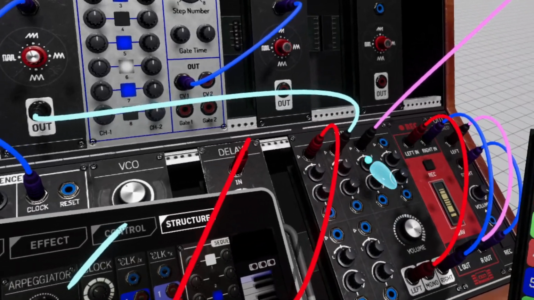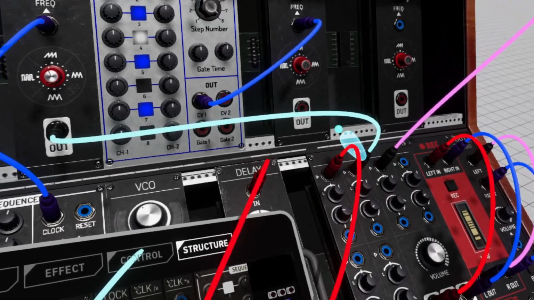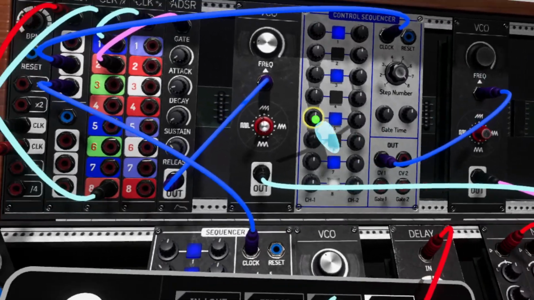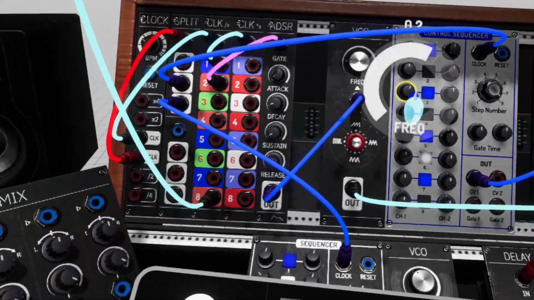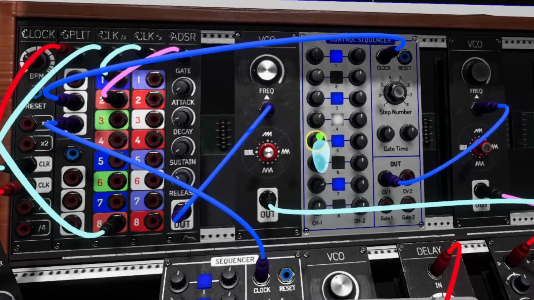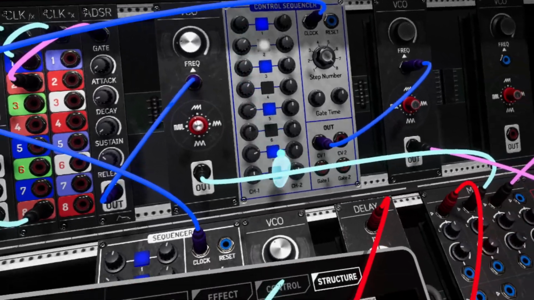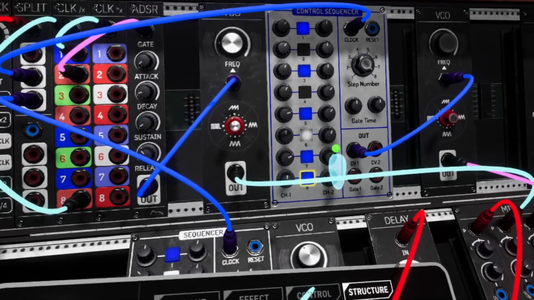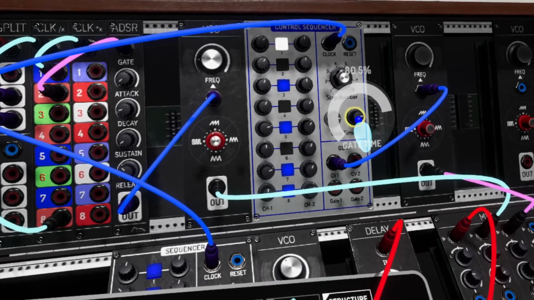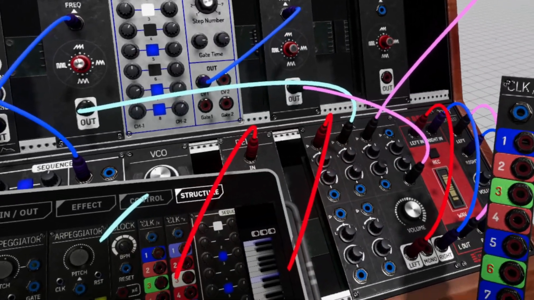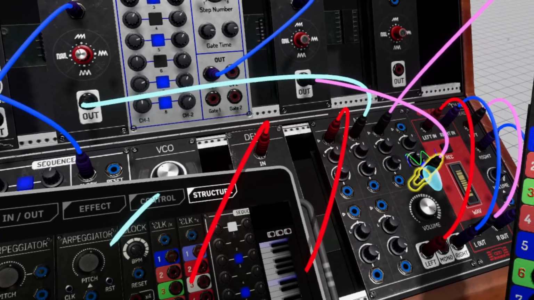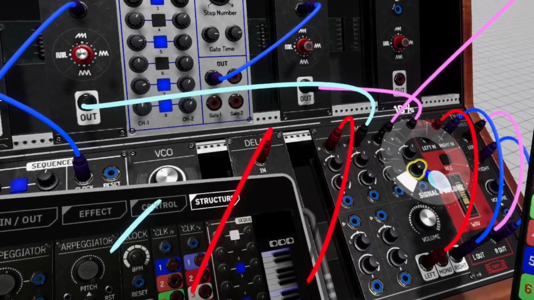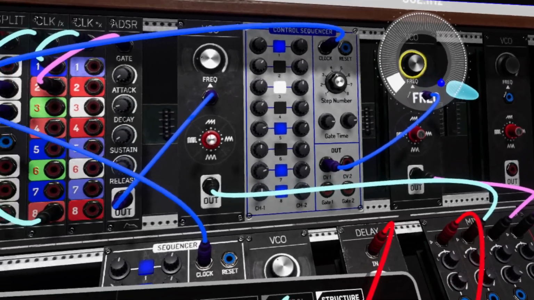Turn this way down on the mixer, way down. Have to give it some real values here. Oh yeah, once again, plugged it in the wrong. Okay, that is bad.